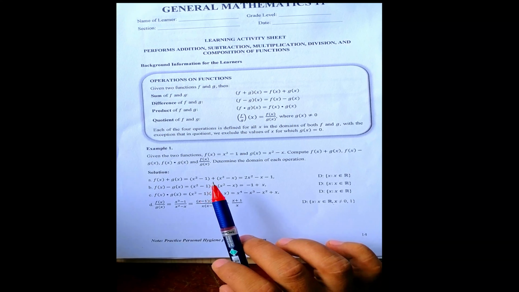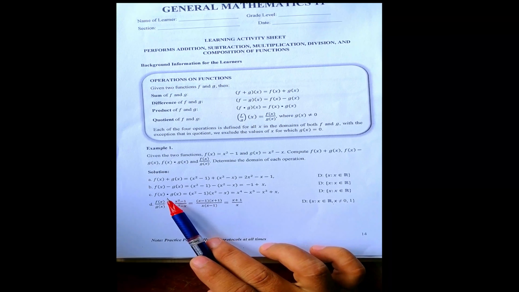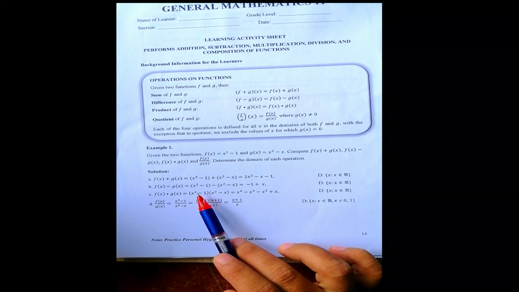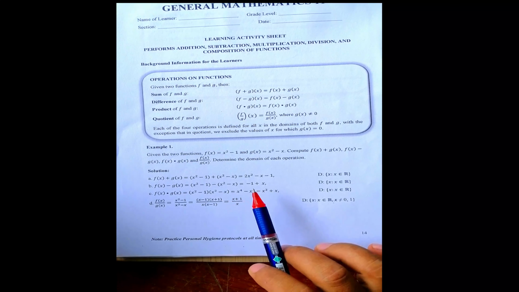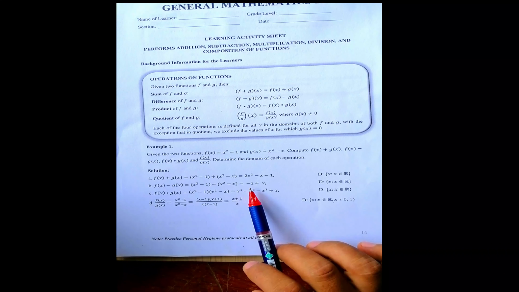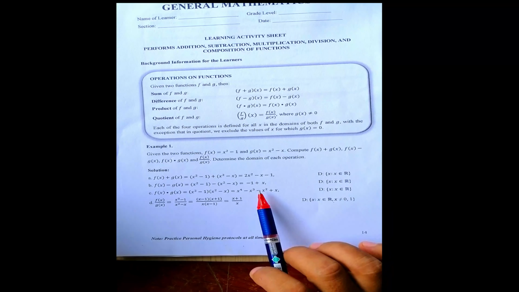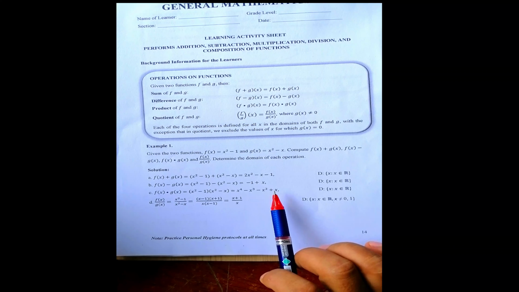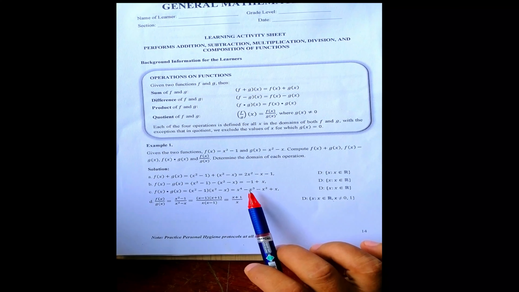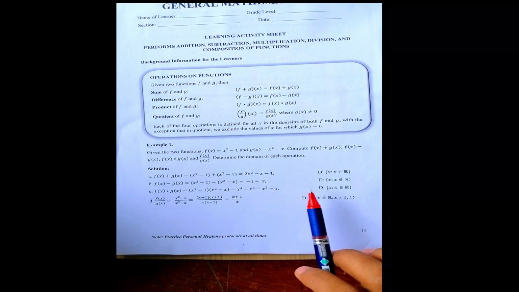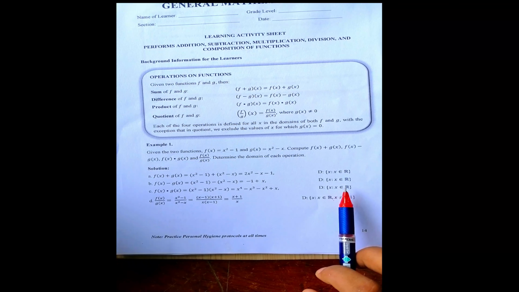For the multiplication or the product, f of x times g of x, x squared minus 1 multiplied by x squared minus x is the same as x to the fourth minus x cubed minus x squared plus x. And still, whatever the values of x here will satisfy this function. So therefore, the domain is the set of all real numbers.